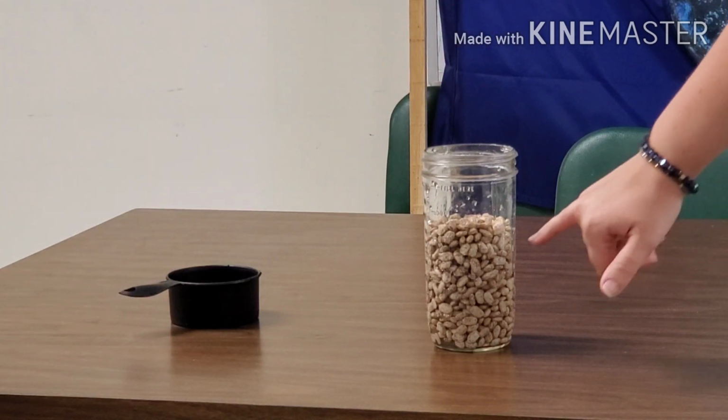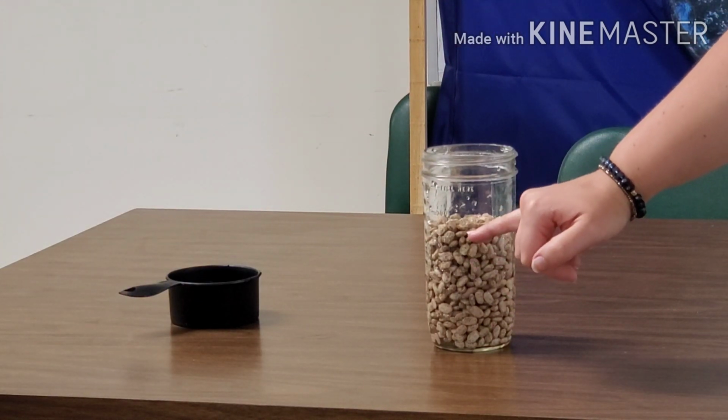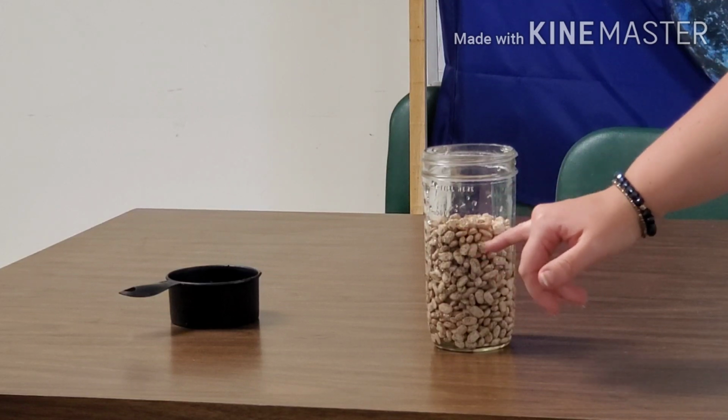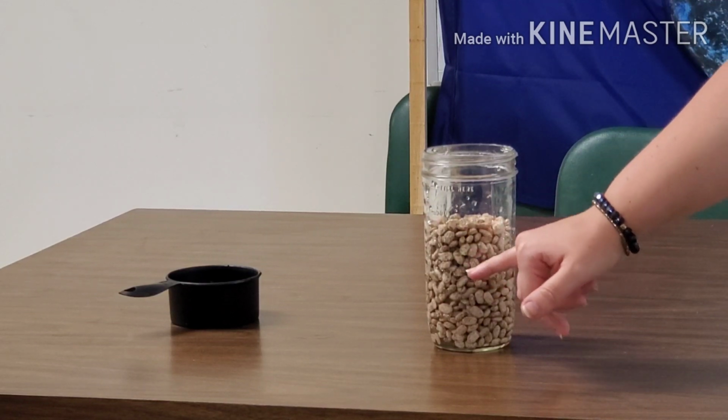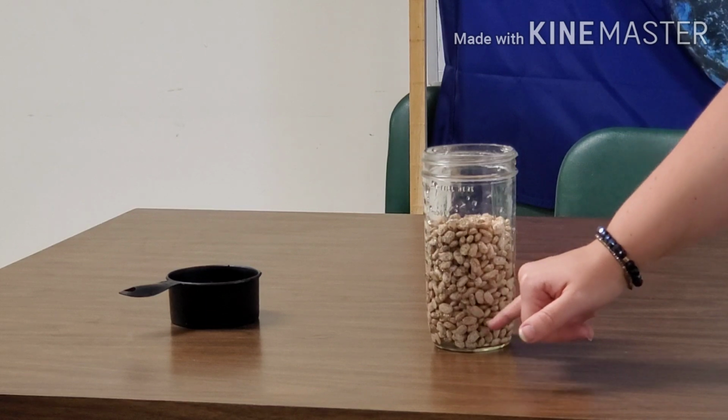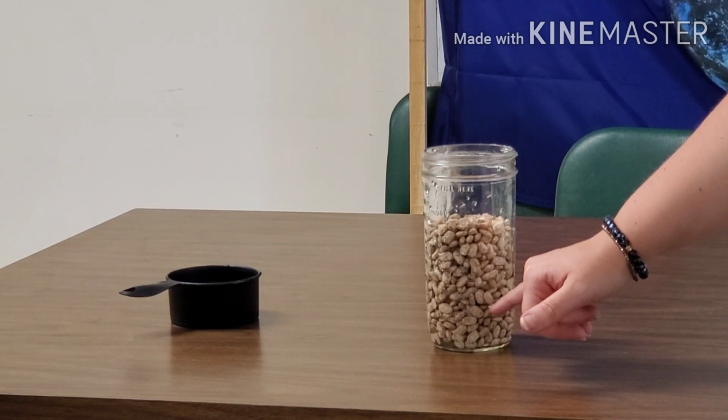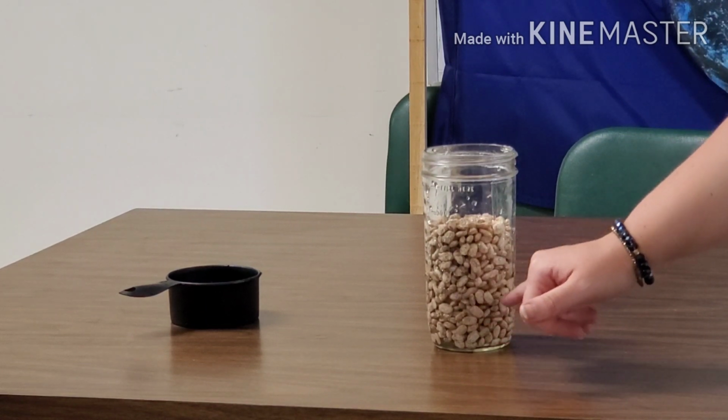You can see how there are water droplets and air in the beans above the water line, and this represents the unsaturated zone. Below the water line, all there is is water in between the beans, and this means that this area is totally saturated.